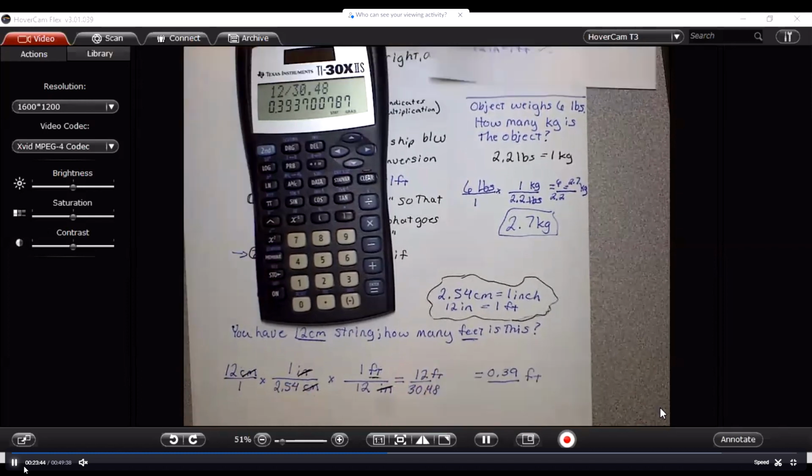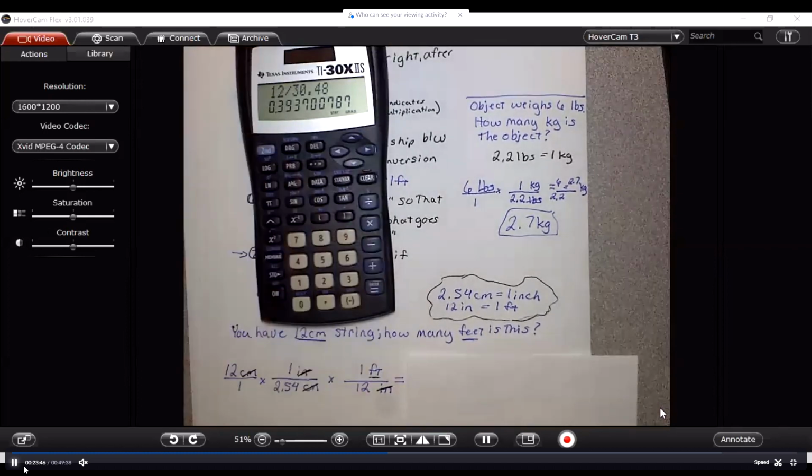I'm going to give you a second to take a look at the problem and see if you can figure out what else cancels. Do you see it? We've canceled out all the units we possibly can with centimeters on top and bottom, inches on top and bottom. We're left with feet on top where we want it.